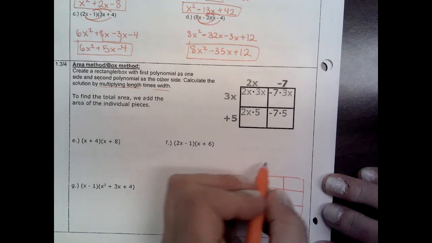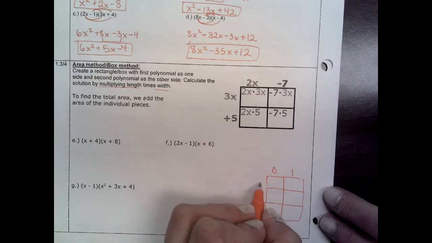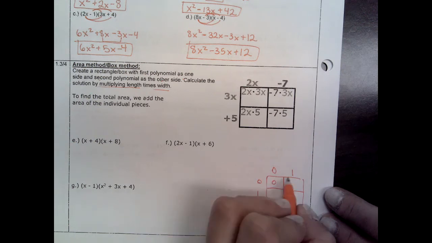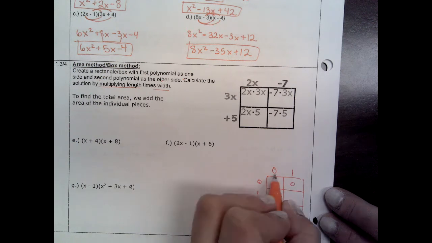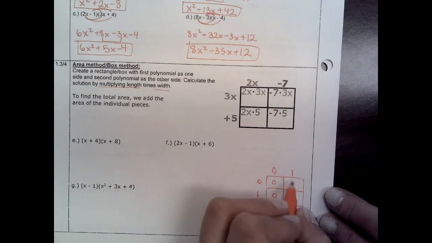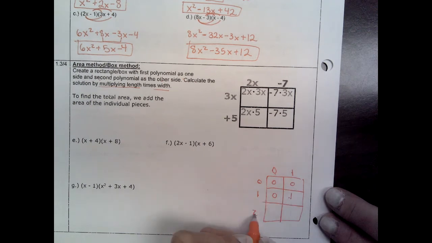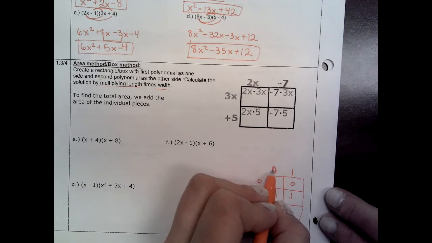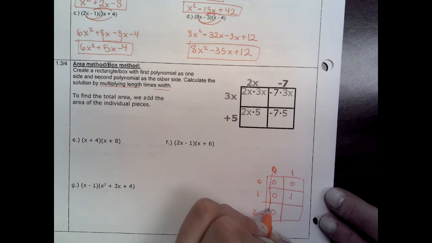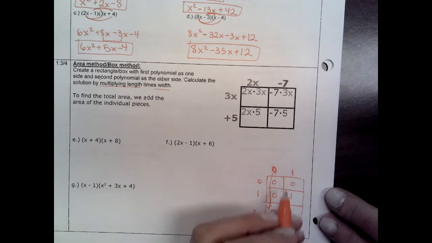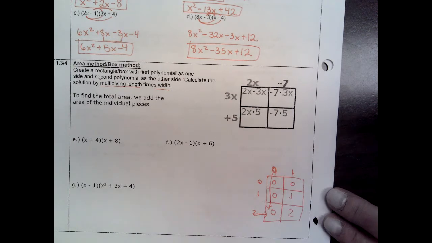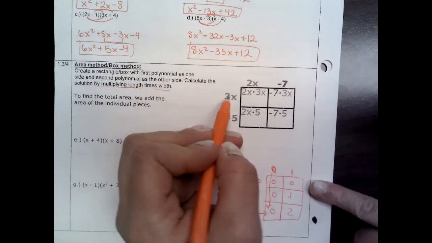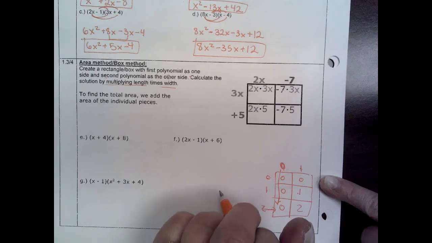Okay, most of you have seen one of these where it starts with 0 and then it goes to 1. It goes 0, 1, 2. Right? 0 times 0 is 0. 0 times 1 is 0. 1 times 0 is 0. 1 times 1 is 1. 2 times 0 is 0. So we're matching this with this, okay, to get these boxes. 1 times 2 is 2. Okay, so that's all we're doing here, except now we have some x's involved.